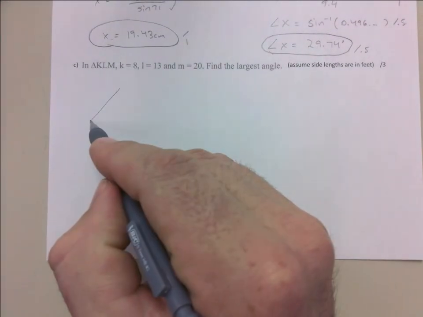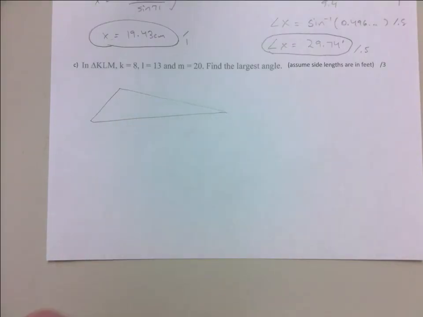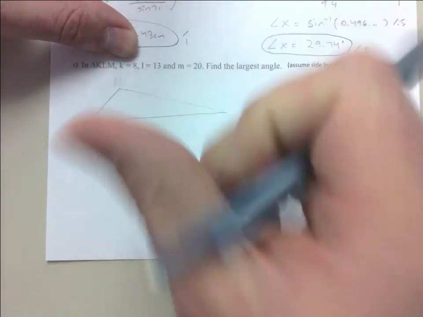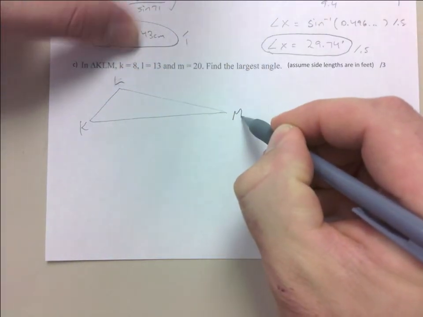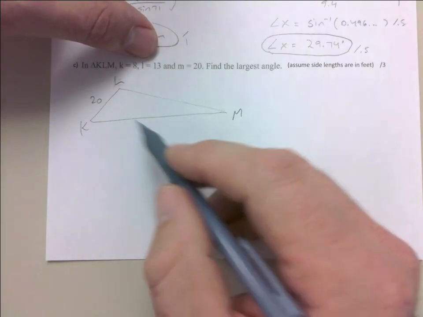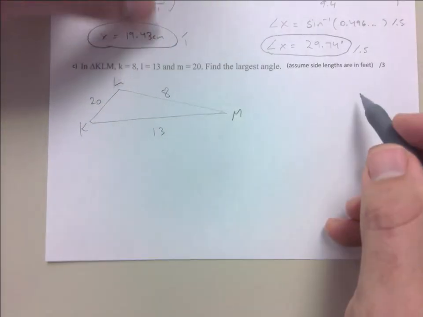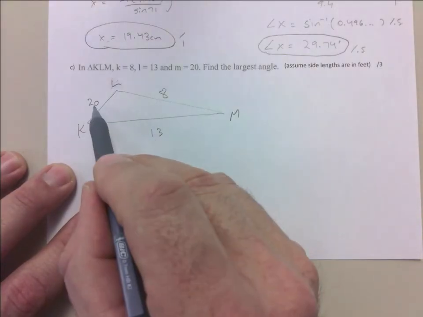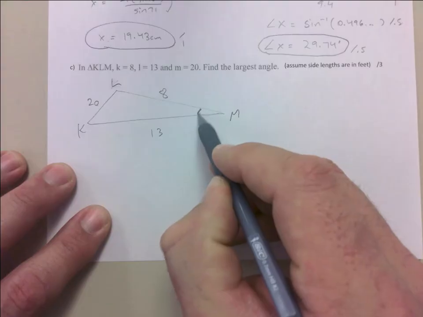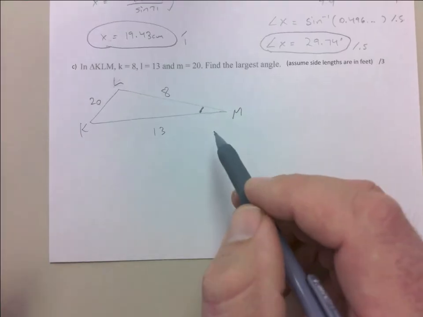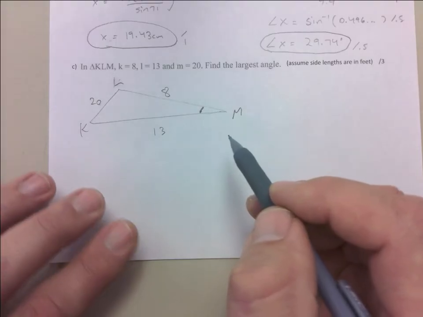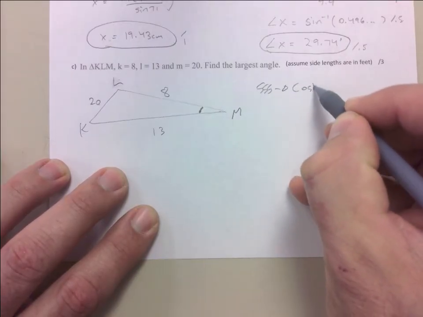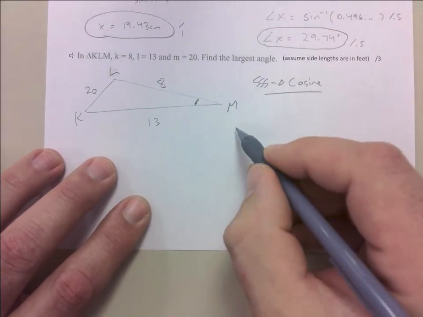KLM. I will make a diagram here. And you decide where you want to start. KLM, right there. So M is 20, not drawn to scale at all, right? I just need to know that you put the sides in the right place. Find the largest angle. The largest angle is going to be across the longest side, so it's going to be angle M, okay? Not drawn to scale is a terrible diagram, okay? I would never suggest you take this one. So this is side, side, side, so you know it's cosine law without a doubt. There's no pair to be had.